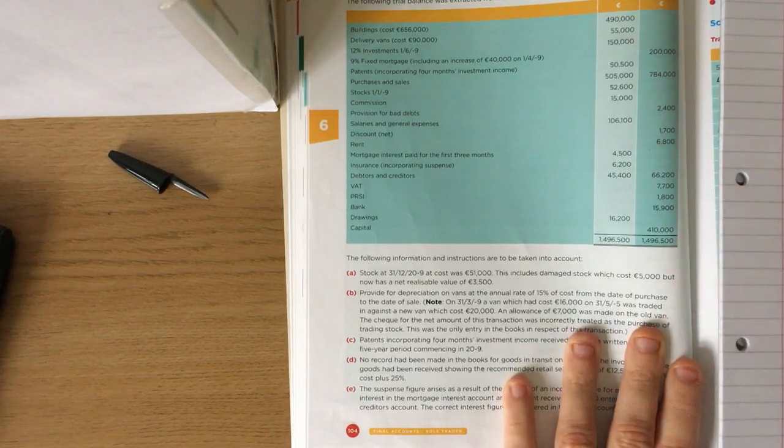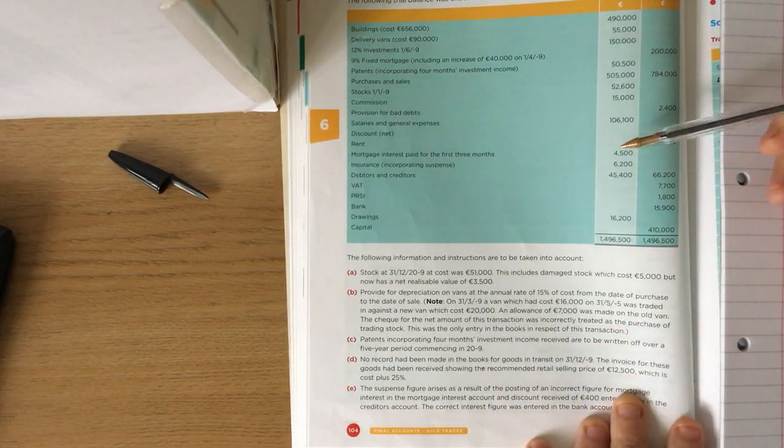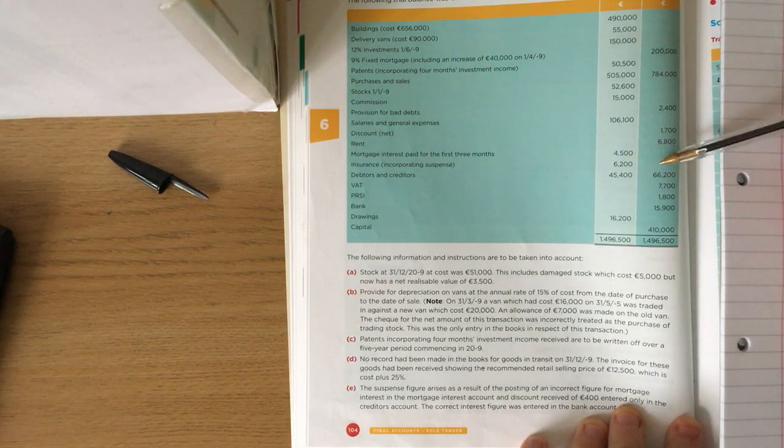So that would have thrown your accounts off. So to correct for that, they would have put €900 in on the credit side of insurance. So to balance that out, they put a 900 over here. Insurance is a debit balance, so putting 900 over here would make this 900 smaller.